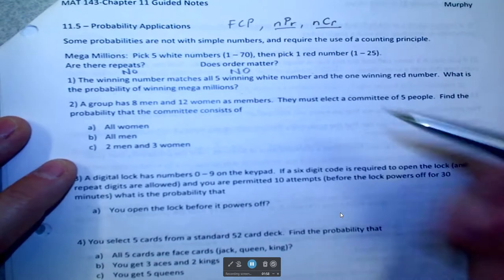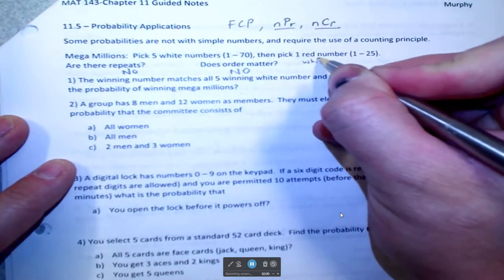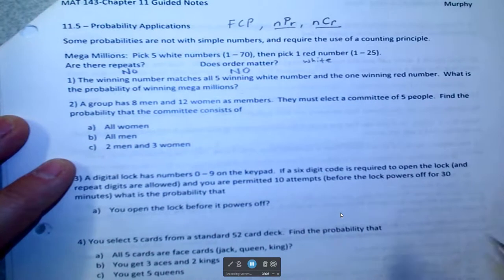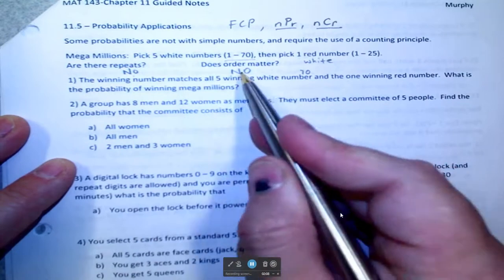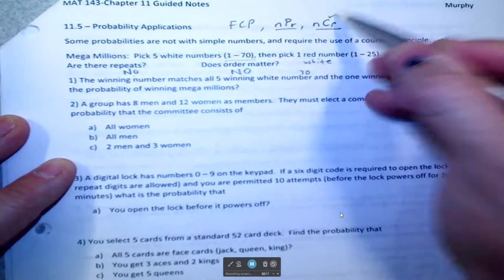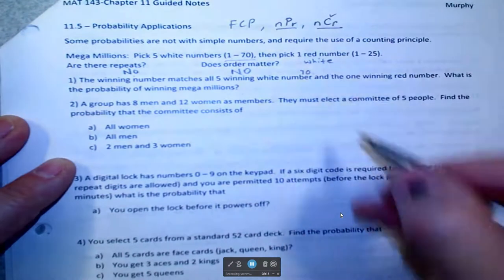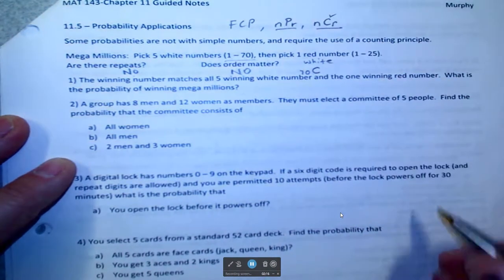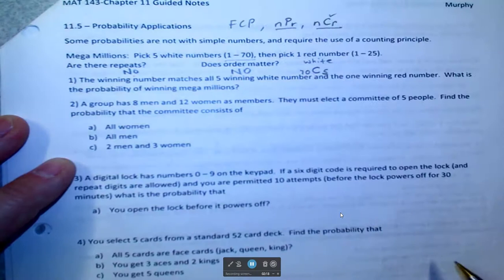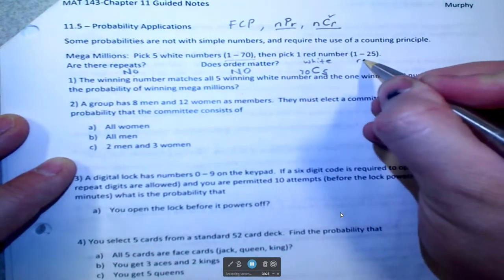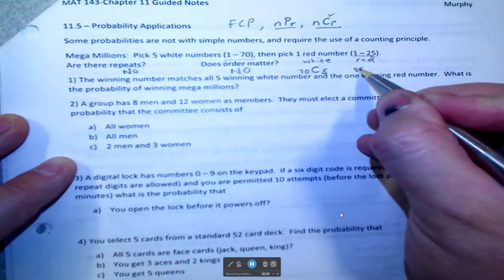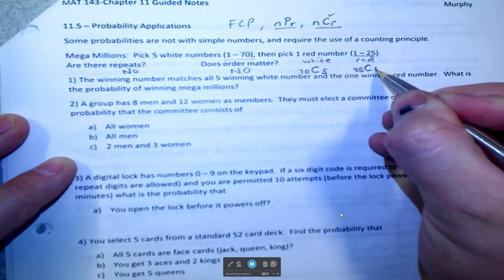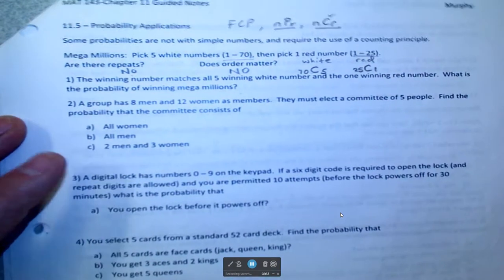So let's take our 5 white numbers, okay? We have 70 white numbers, and since there are no repeats and order doesn't matter, we know this is a combination. So there are 70 white numbers, and we're going to pick 5 of them. So that is 70 C5. Now let's take our red numbers, okay? There are 25 red numbers, and we're going to pick 1 of them. And again, the order doesn't matter, so this is a combination.